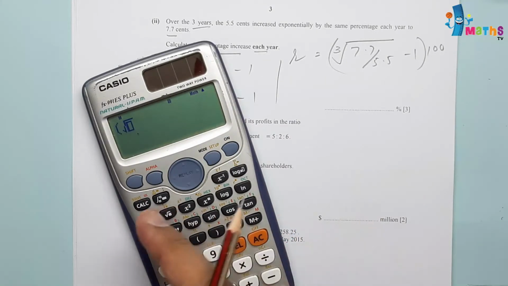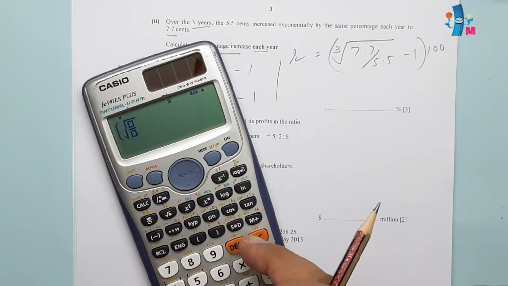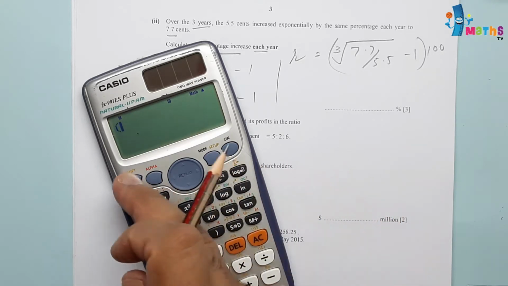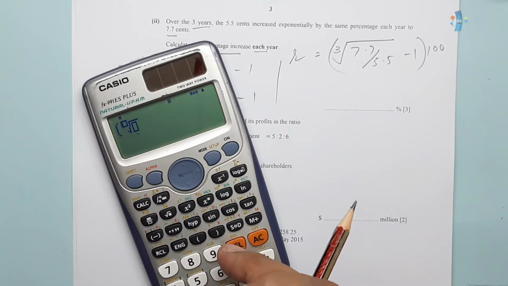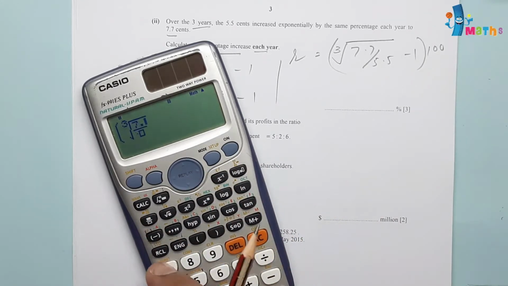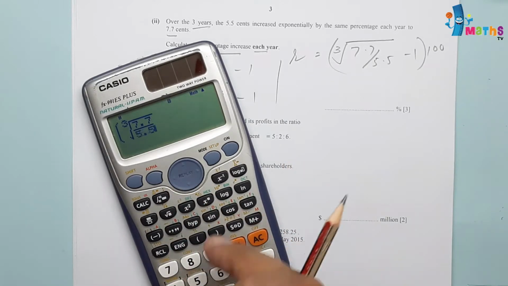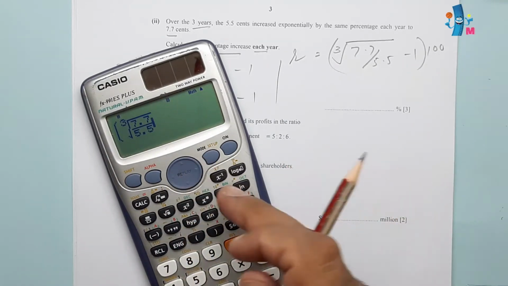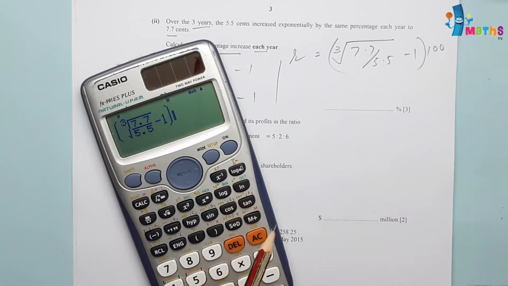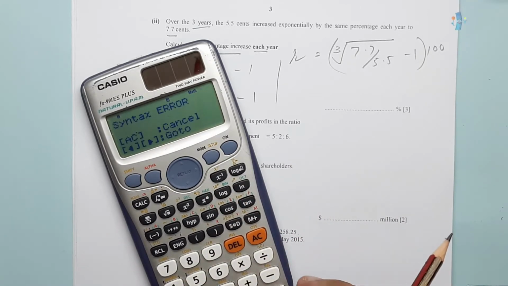Cube root of fraction, basically we have to use this one, cube root of 7.7 divided by 5.5 and minus 1 multiplied by 100.